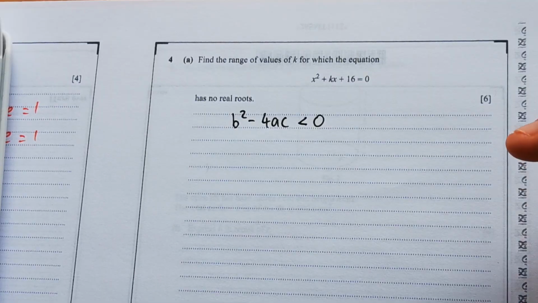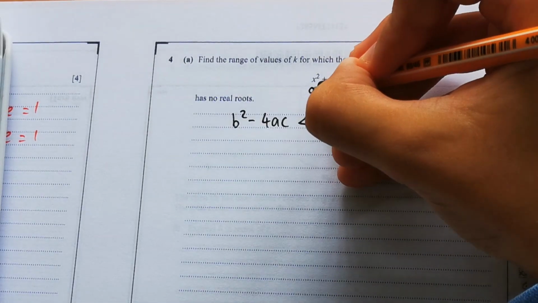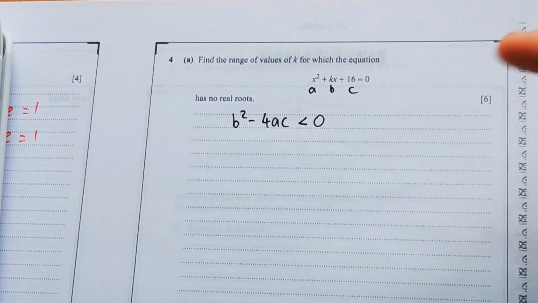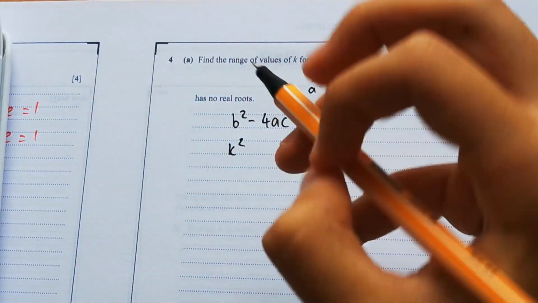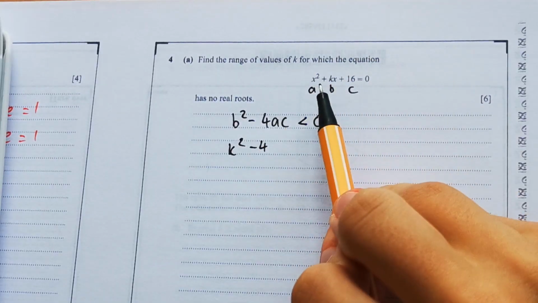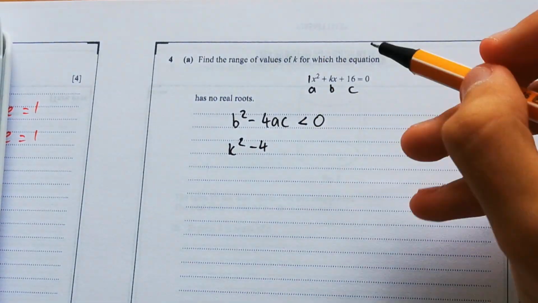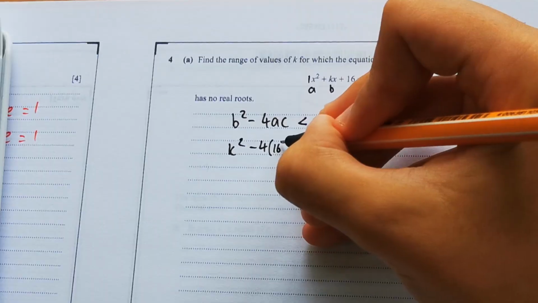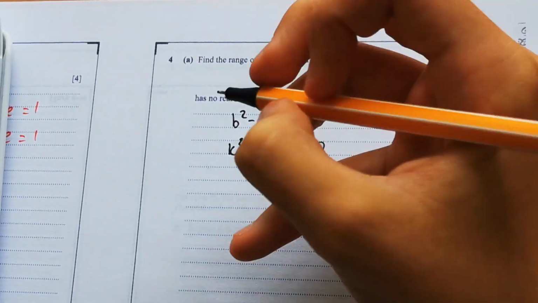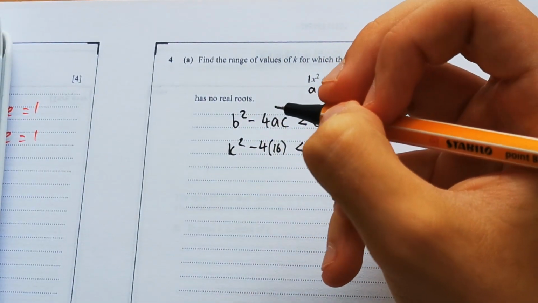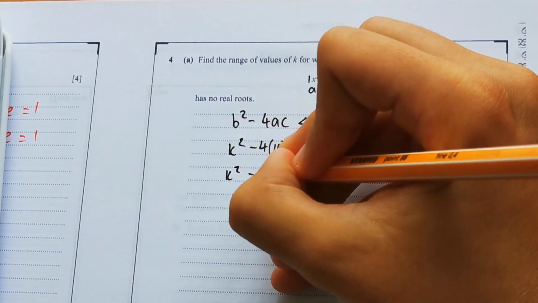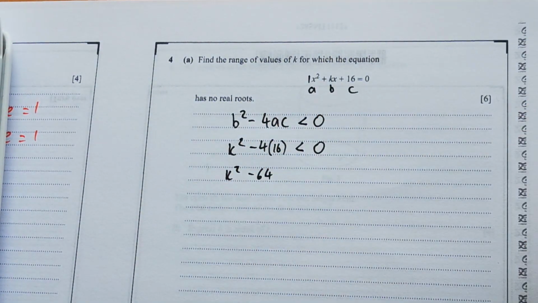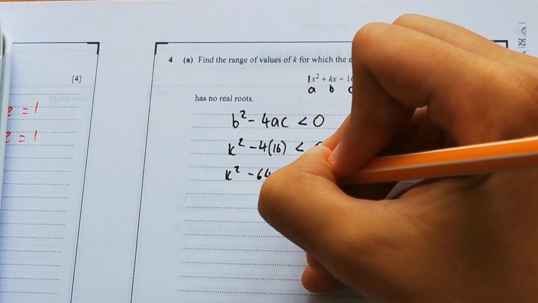So, what is our b? We'll write under this a, b, c. b squared is going to be k squared, minus 4 multiplied by a, which is just 1, and c is 16, is less than 0. Great. k squared minus 64, that's what 4 times 16 is, is less than 0.